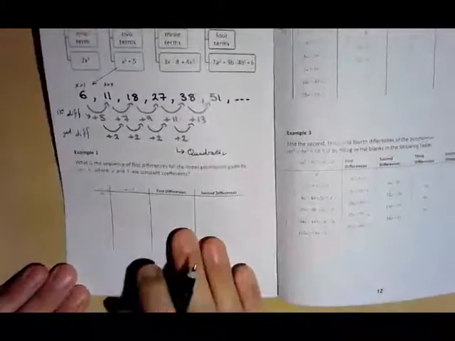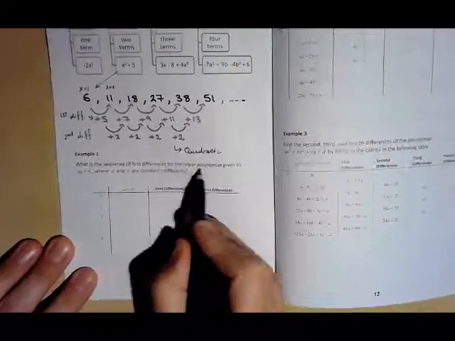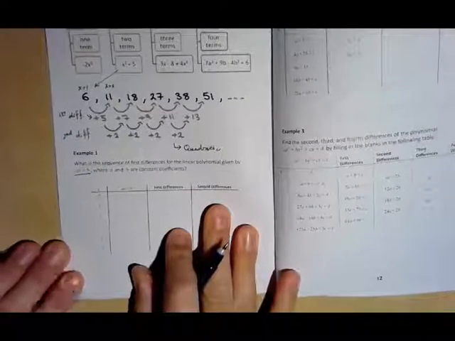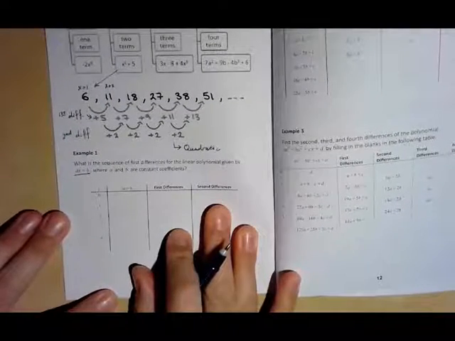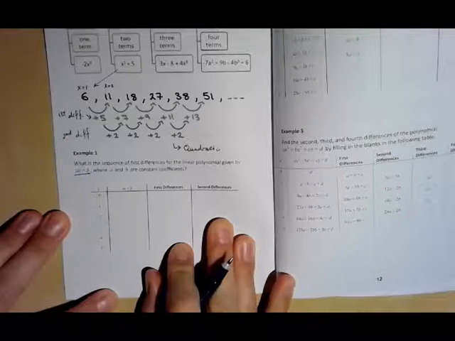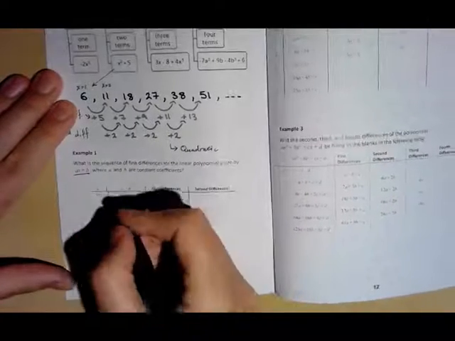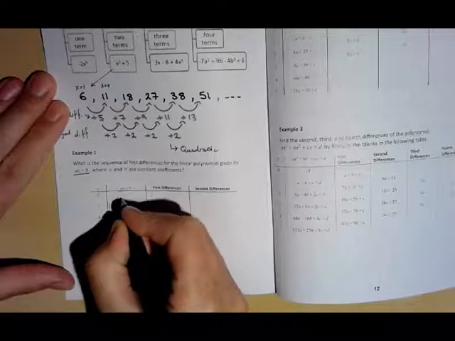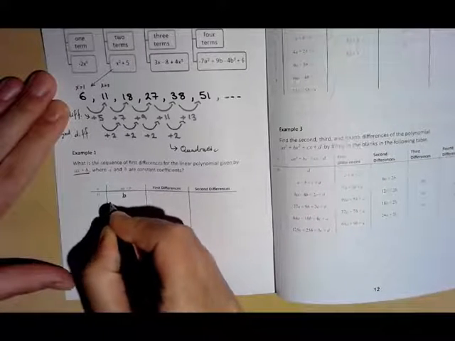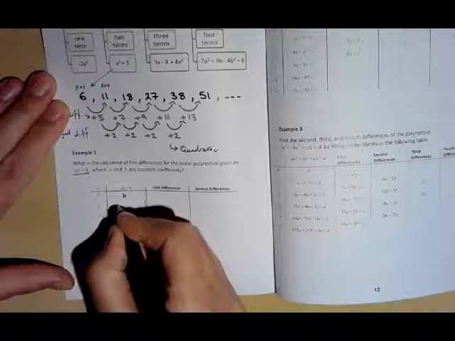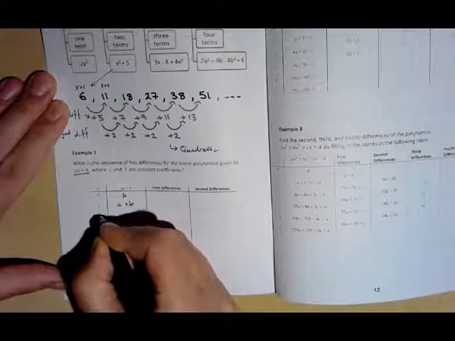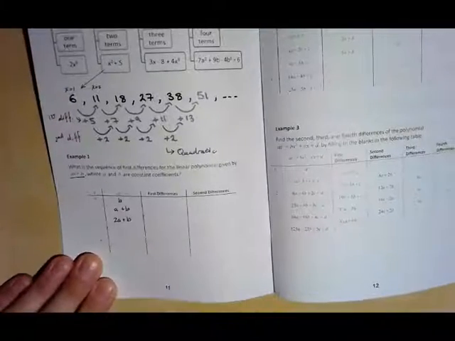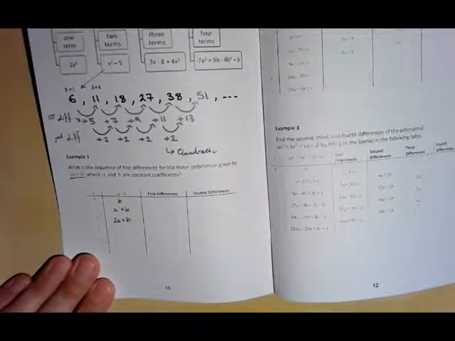For example, if we have a linear polynomial given by the expression ax plus b, where a and b are constants, it doesn't really matter what they are, but simply that they exist. So if we were to substitute 0 in for ax plus b, we would get b. If we were to substitute 1, we would get a plus b. If we were to substitute 2, we would get 2a plus b. Take a moment, complete that line of the table, then check back. Do you have the same thing here?